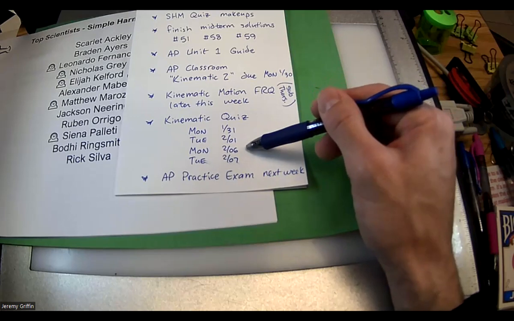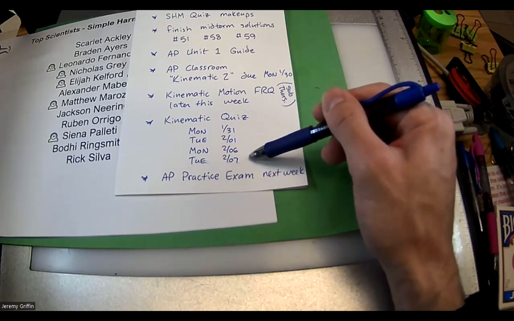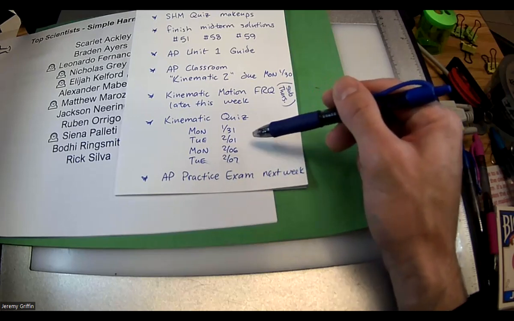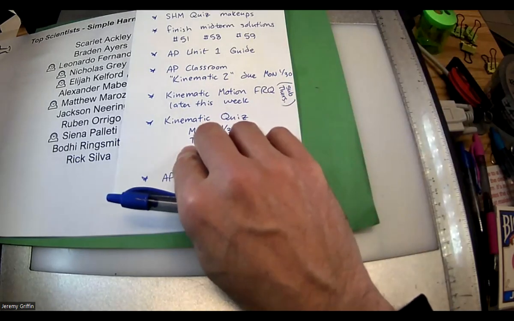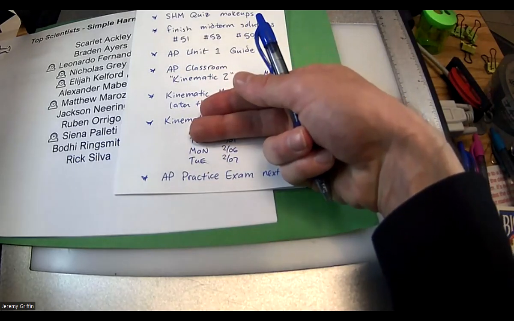Or we can do the kinematic quiz the week after. Let's see a show of hands for what you're thinking, and we'll try to narrow this down. First, do you want to do this next week or the week after?